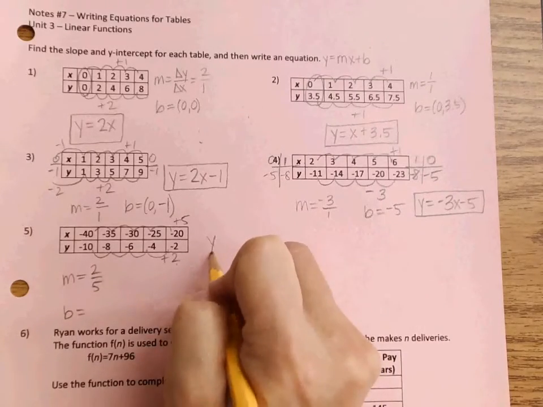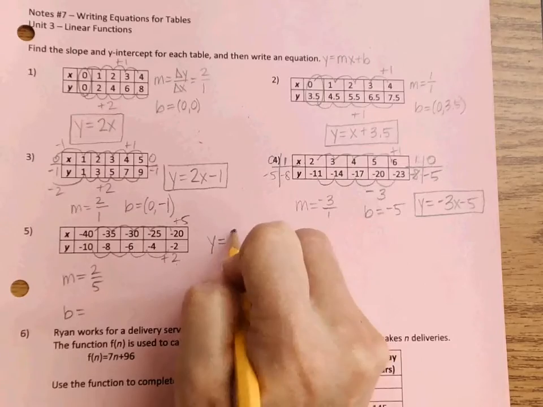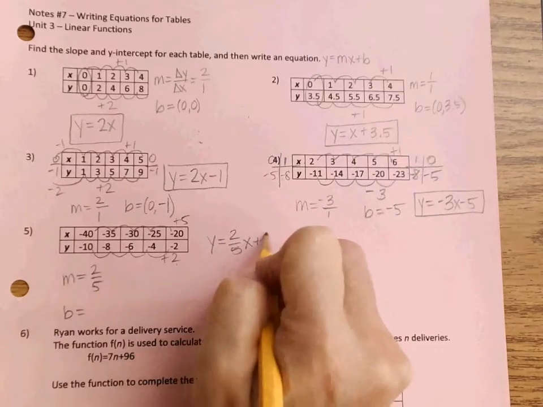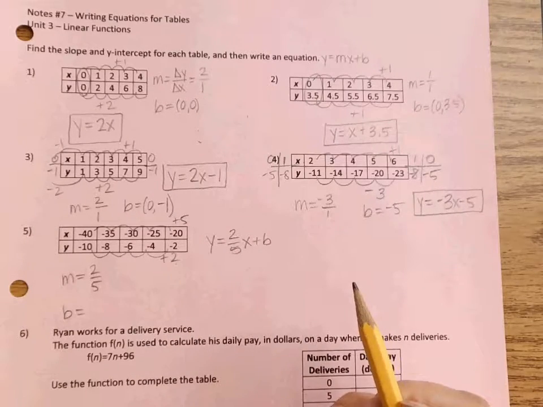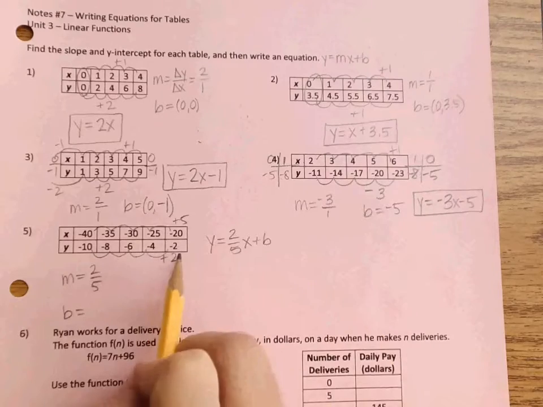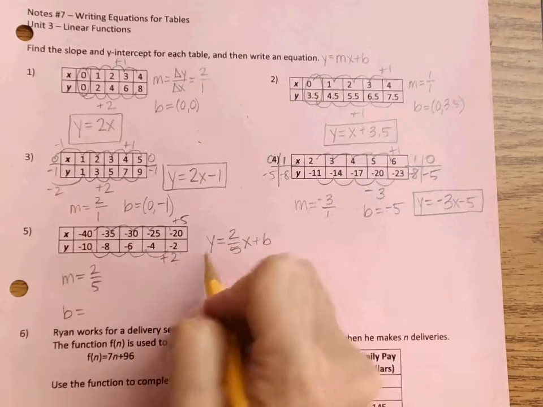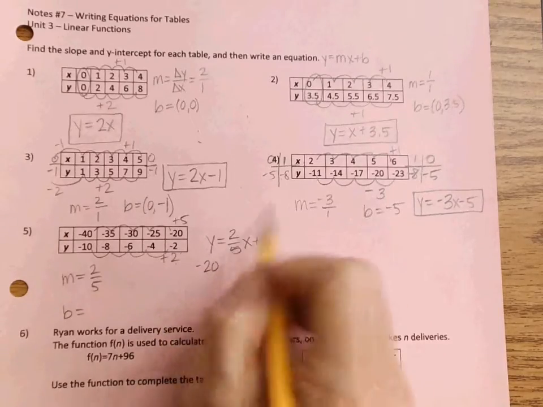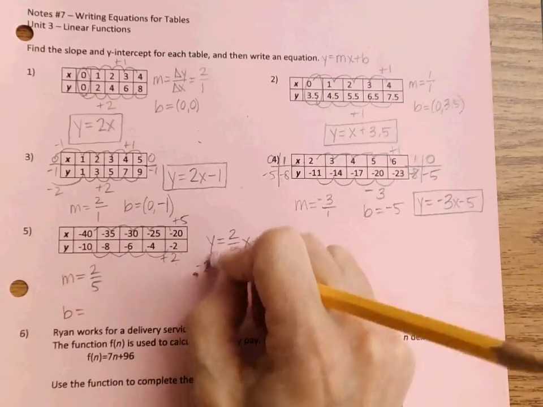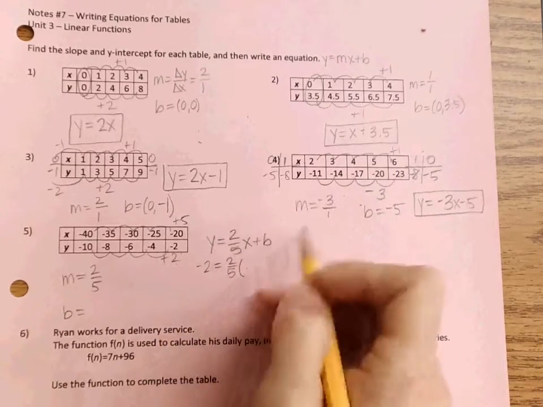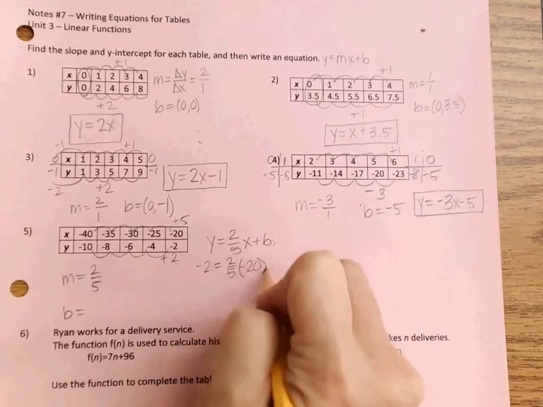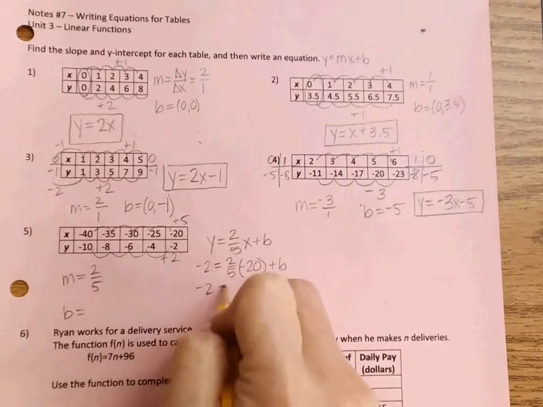The equation is slope-intercept form. So we know slope is 2/5. Okay, we're solving for b. And we have ordered pairs that we can substitute in for x and y. And so I'm just going to go ahead and take this one right here that I see, -20, -2. So I'm going to put -2 in for y, and -20 in for x. And then I just solve.